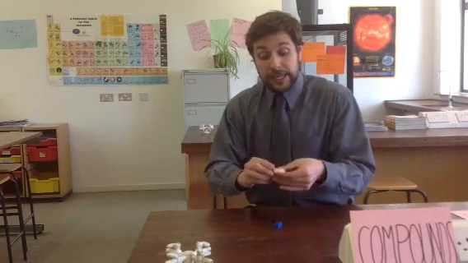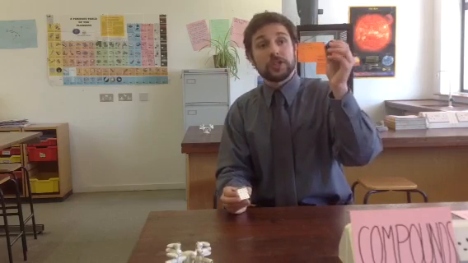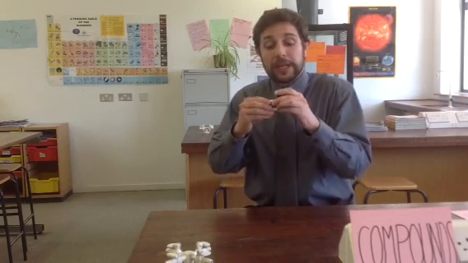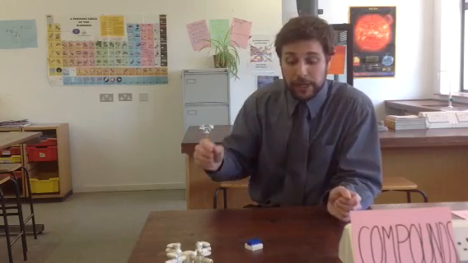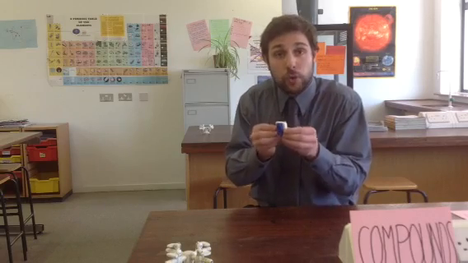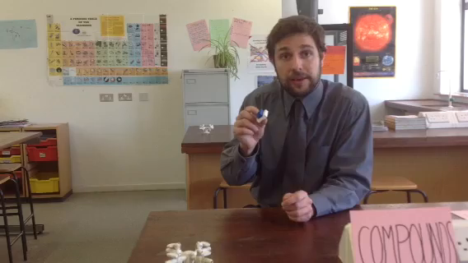Now what happens in nature when two hydrogen atoms come across one oxygen atom is that they chemically join and they chemically combine, and we can clip these Lego bricks together, okay? Now these are now chemically joined. If I drop them, they stay together, okay? So a compound is when two or more types of element chemically join together, okay?